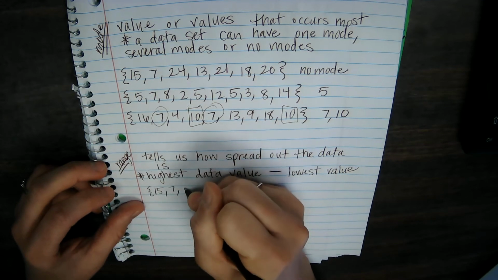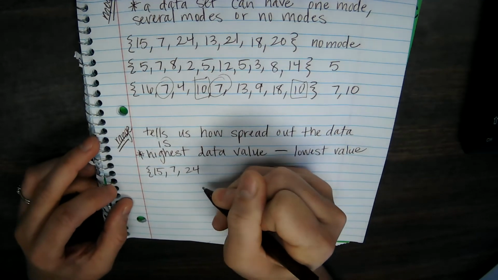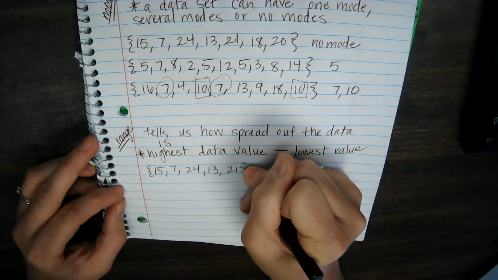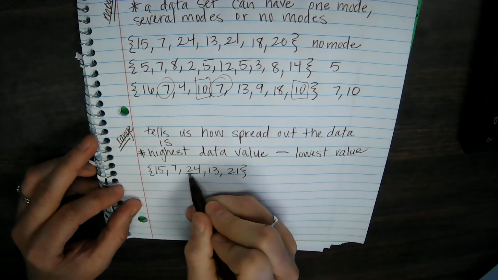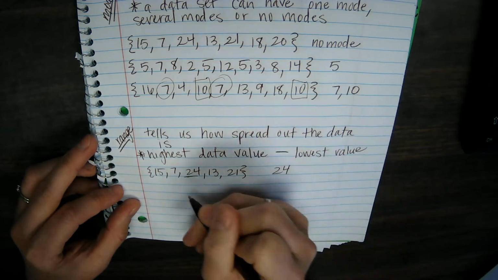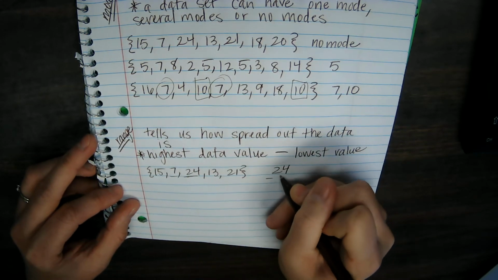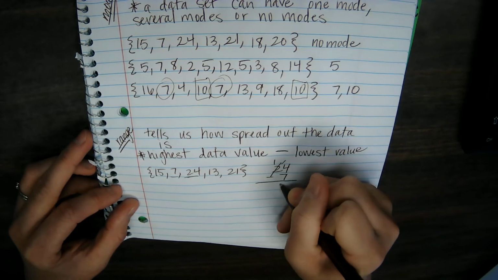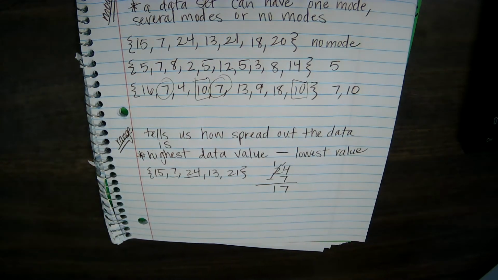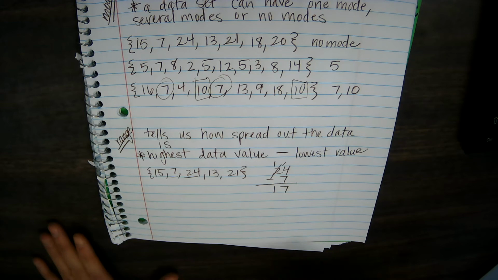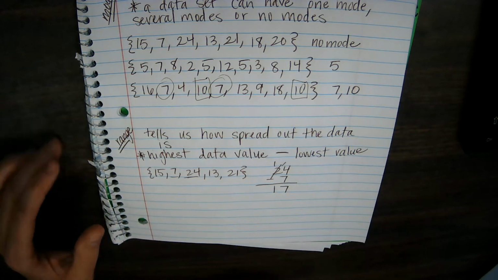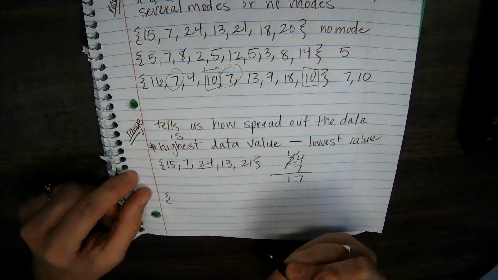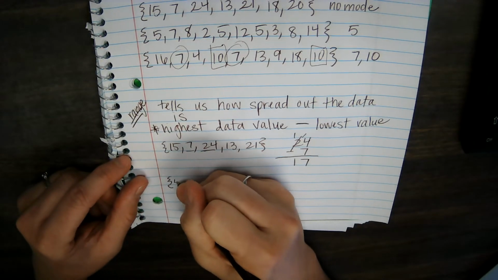So if I had that 15, 7, 24, 13, and 21, I would take my highest, so I'd take 24, minus my lowest, minus 7. So I have to borrow, 14 minus 7 is 7, bring down the 1. Okay, so your range here would be 17. So you're always just going to take your highest minus your lowest. That was a crazy bracket.